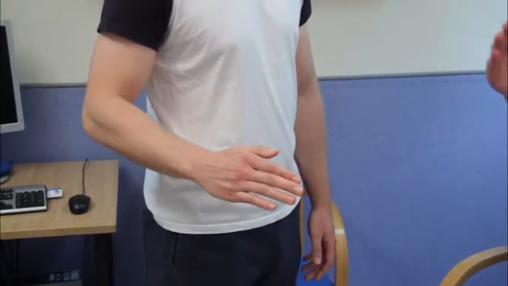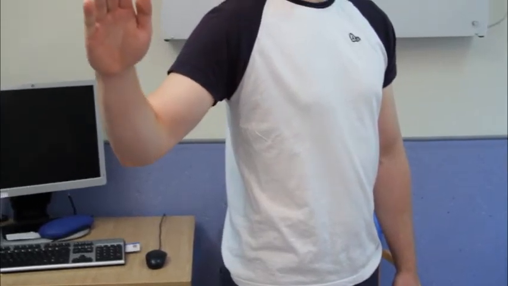So again, using the same movement, what we're going to do is get Rob to take his arm out into abduction and external rotation. What we're looking for here is any apprehension, any pain, or clicking, popping sensations, which might indicate that there's an instability at the shoulder. If it's an unstable shoulder, they're really not going to like going out into that position. They're not going to want to.